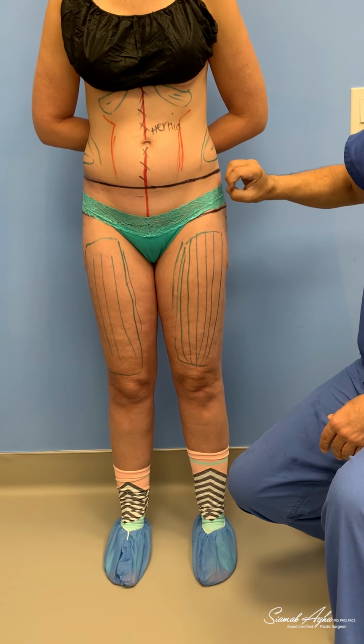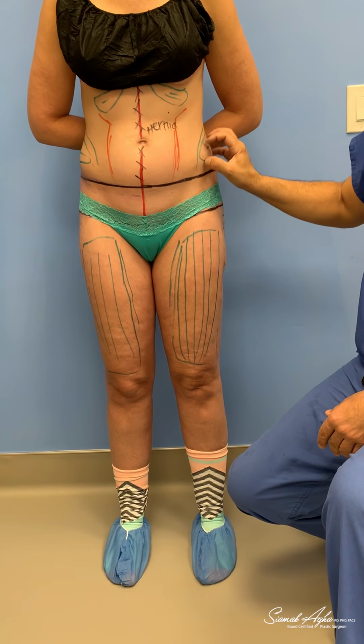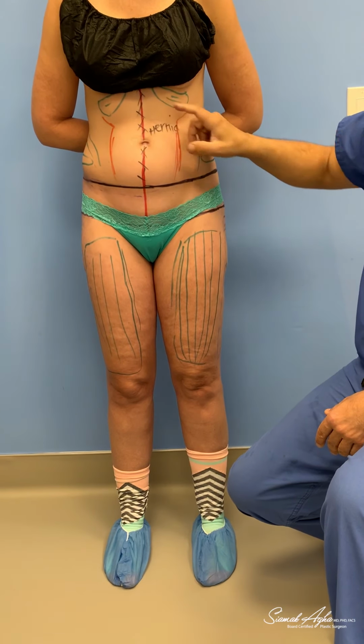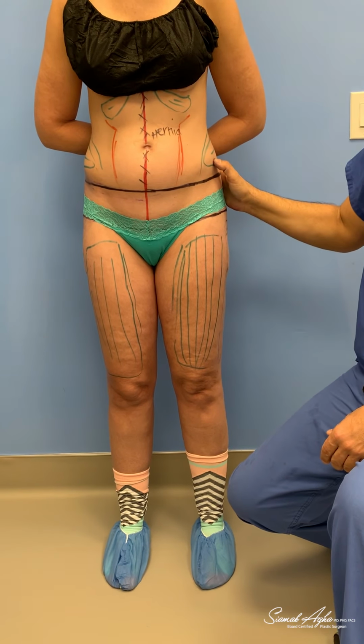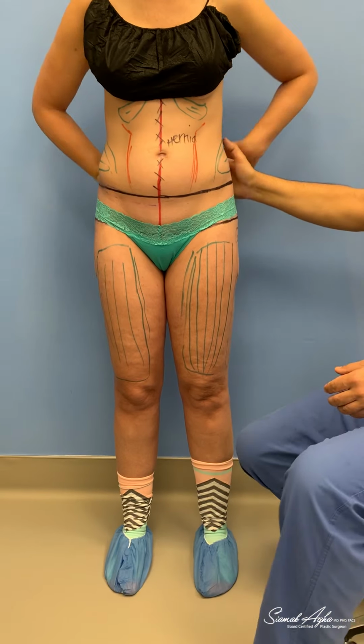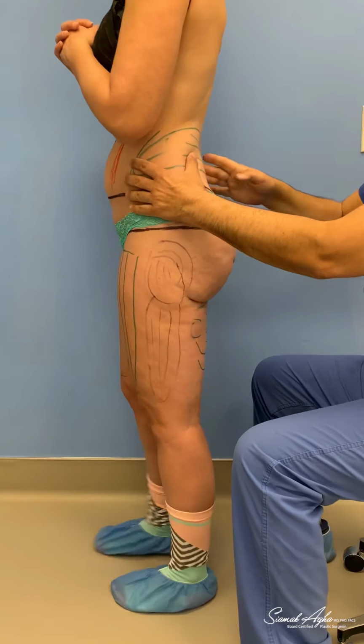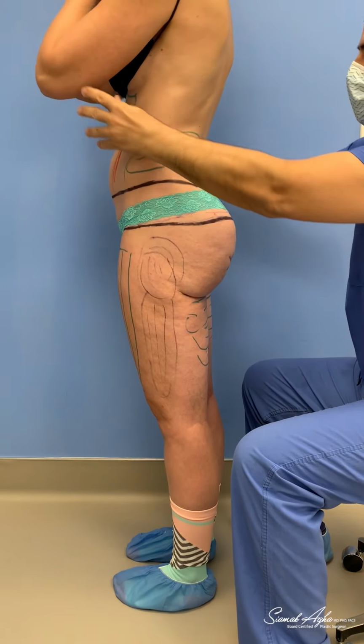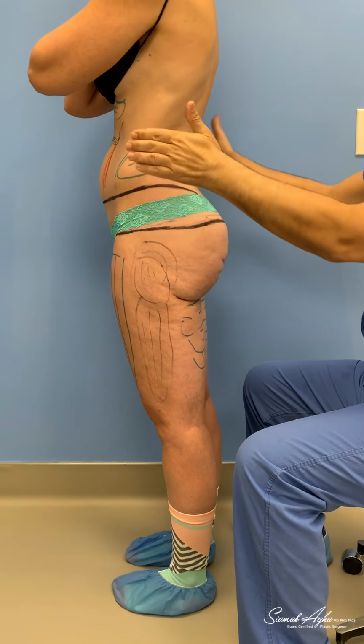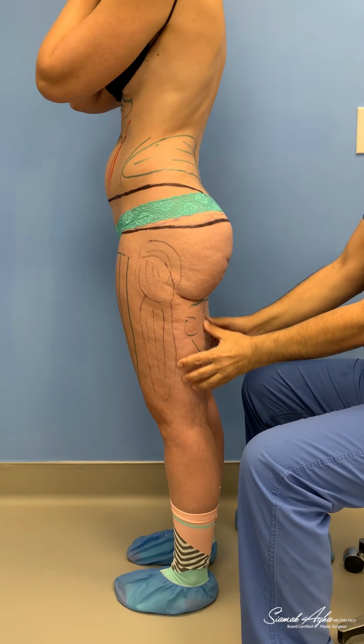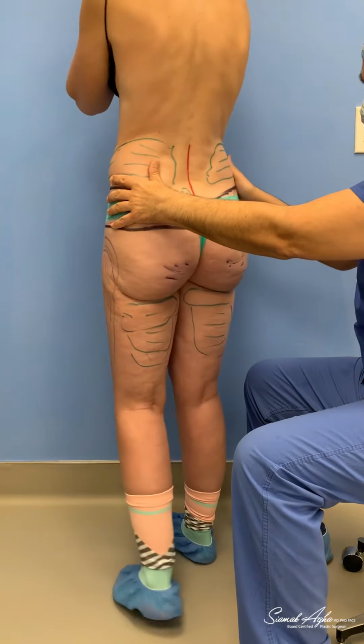And as we do that, we're going to lift her thighs, we're going to liposuction her waist and these areas to create a more defined abdomen. And we're going to do a high definition tummy tuck. On the sides, we're going to be liposuctioning her flanks. And as I said, on the back, we're going to be liposuctioning the thighs.